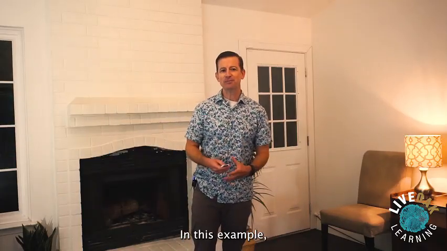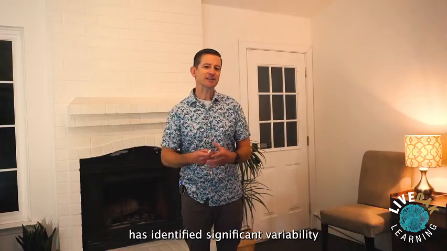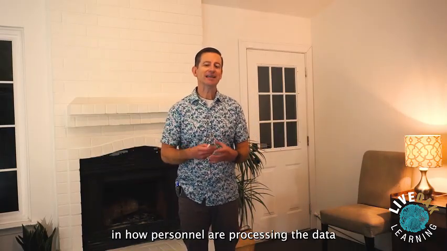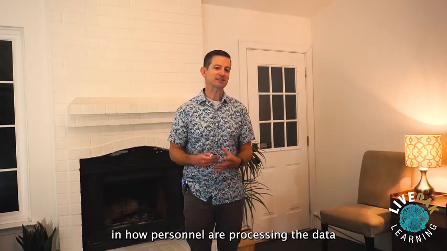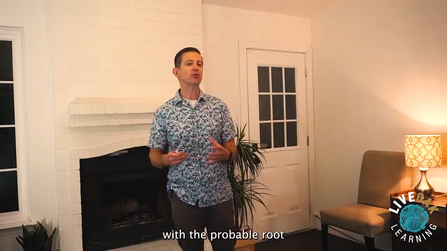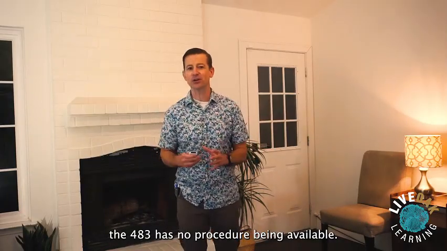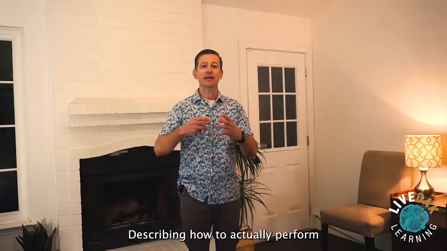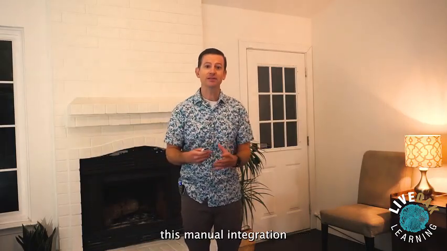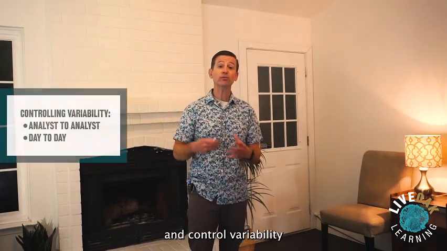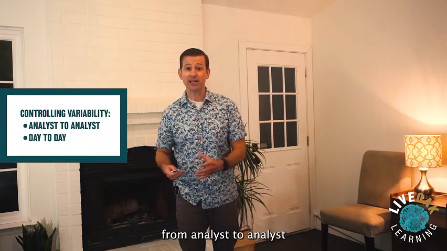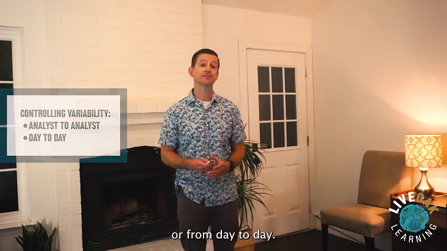In this example, the inspector has identified significant variability in how personnel are processing the data, with the probable root cause being listed in the 483 as no procedure being available, describing how to actually perform this manual integration and control variability from analyst to analyst or from day to day.